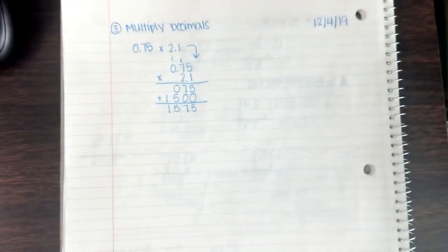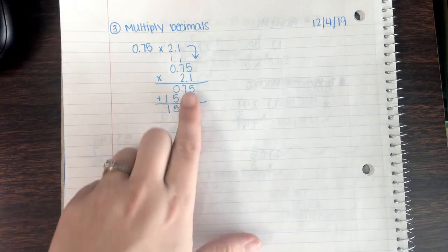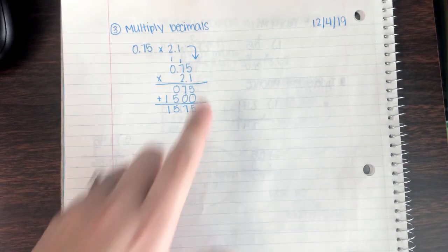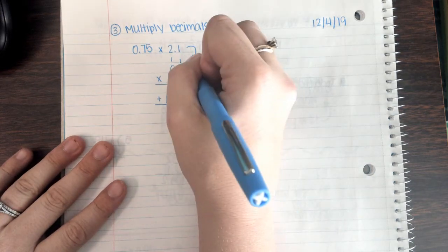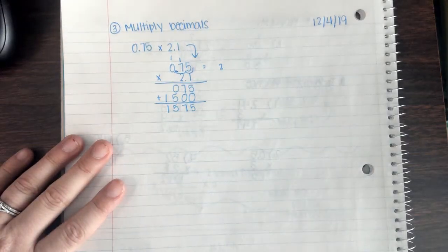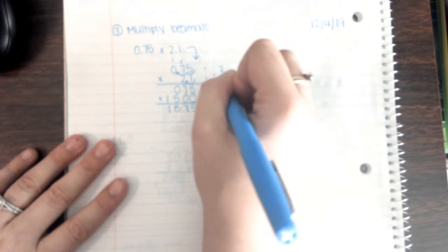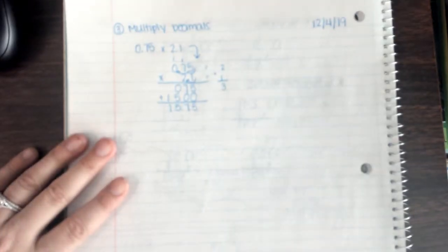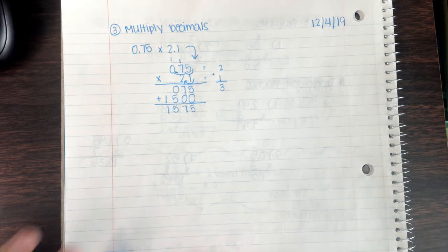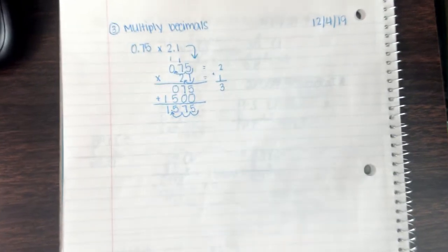So I ended up with 1575. Now we're going to add in our decimals. Remember, we've been talking about how I need to pay attention to how many decimals I have in my problem. In this one right here, I have 2 numbers behind the decimal. In this one, I have 1 number behind the decimal. 2 plus 1 is going to give me 3 total numbers that I need in my answer behind my decimal point. So let's count together. 1, 2, 3. So I have 1.575.